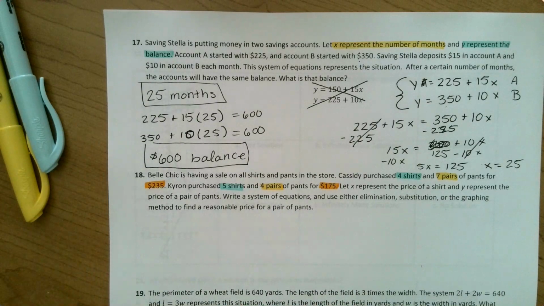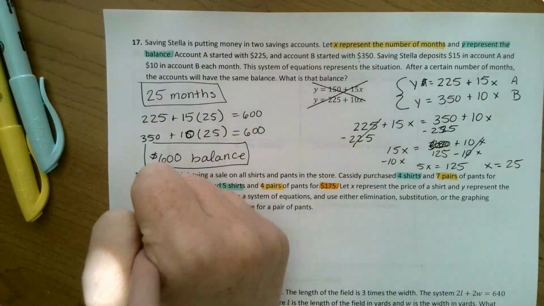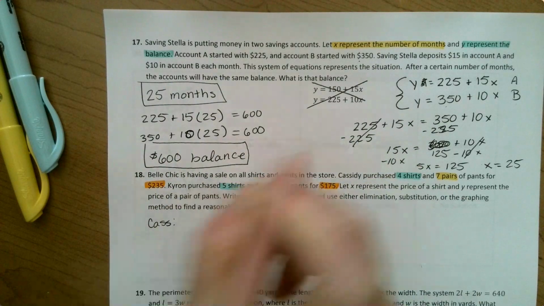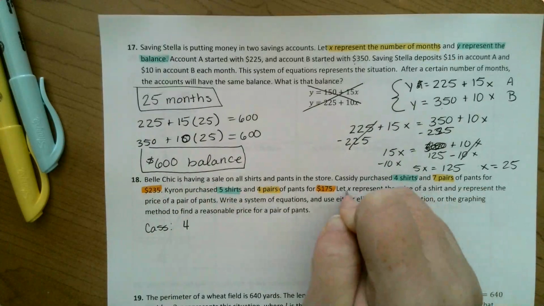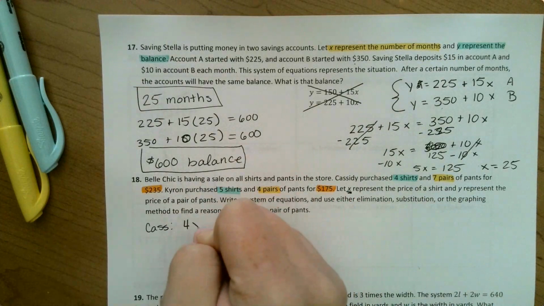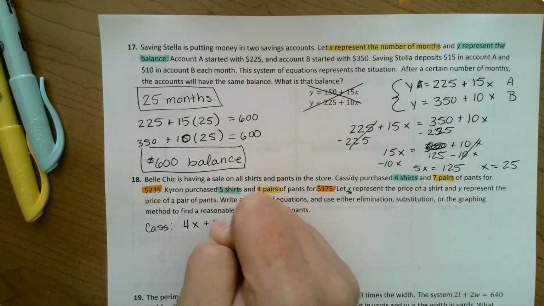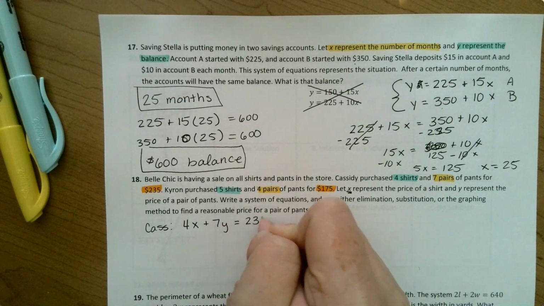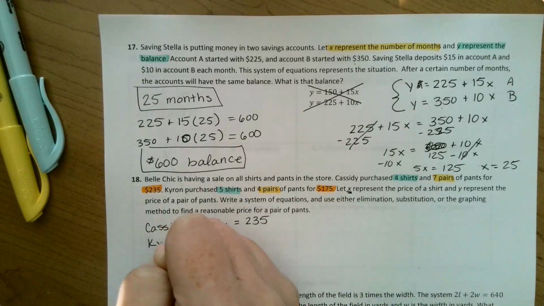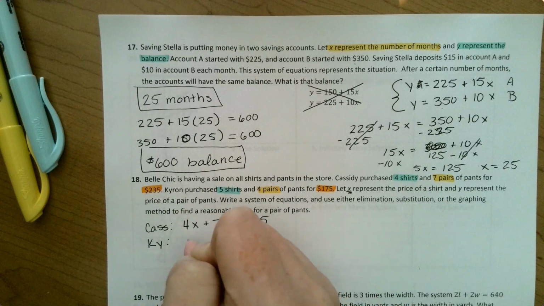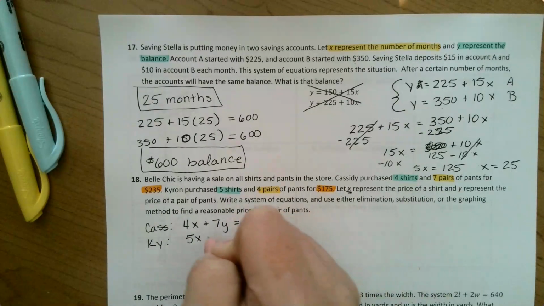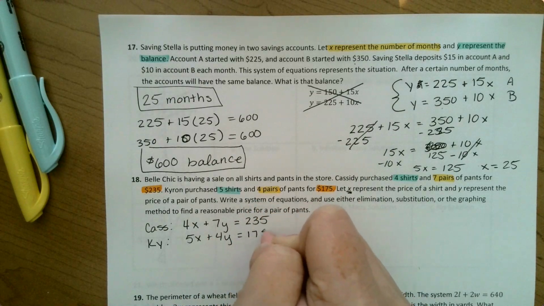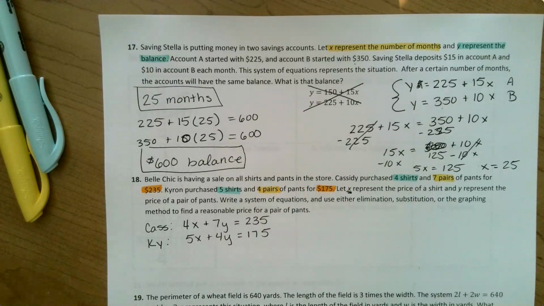Okay, so let's get this set up. So for Cassidy, she did 4 shirts, and shirts is represented by X, plus 7Y for our pants equals $235. Kyron did the same. He had 5 shirts, 4 pants, and spent $175. All right.